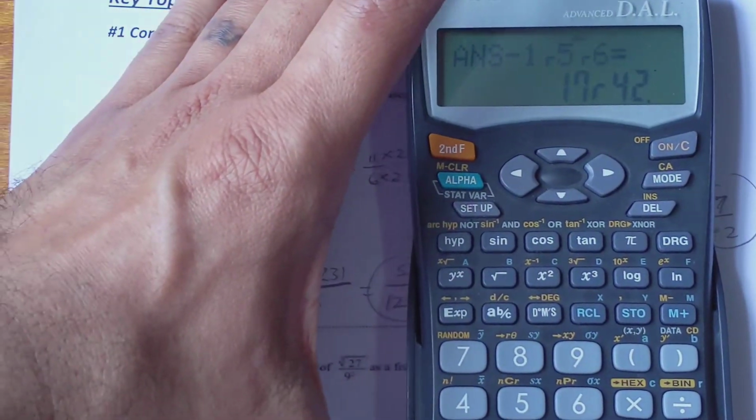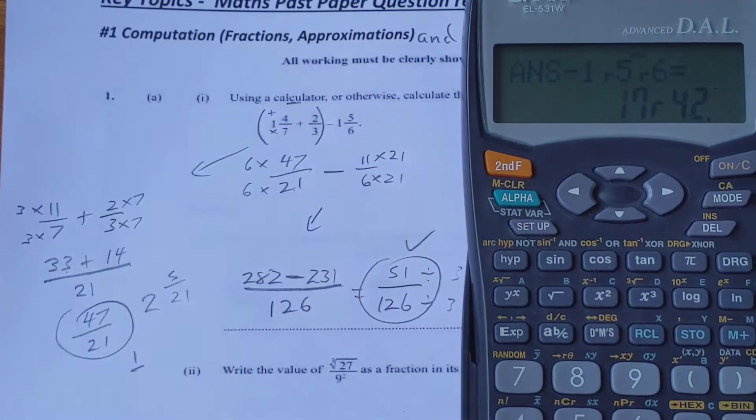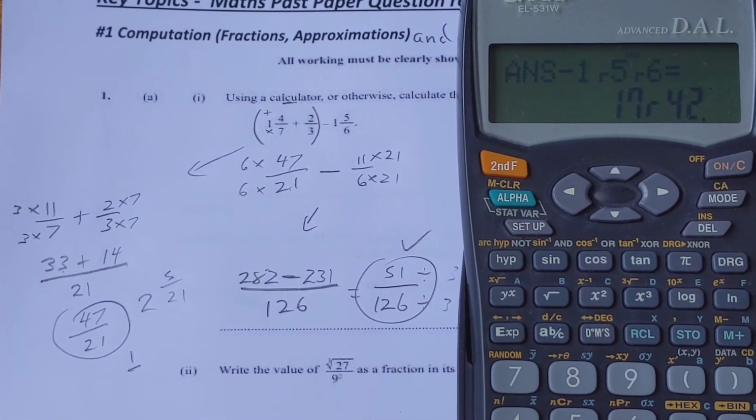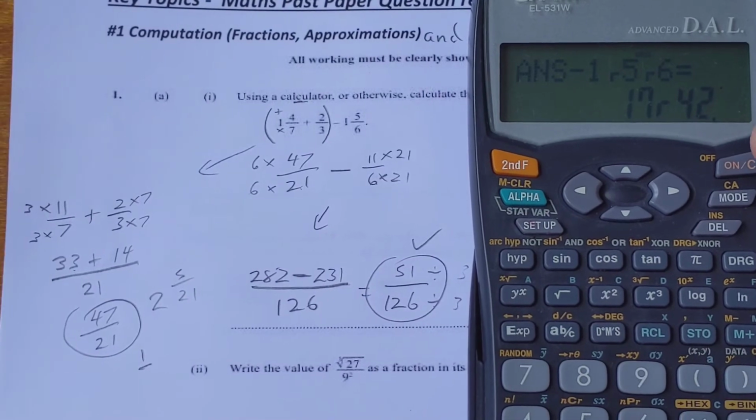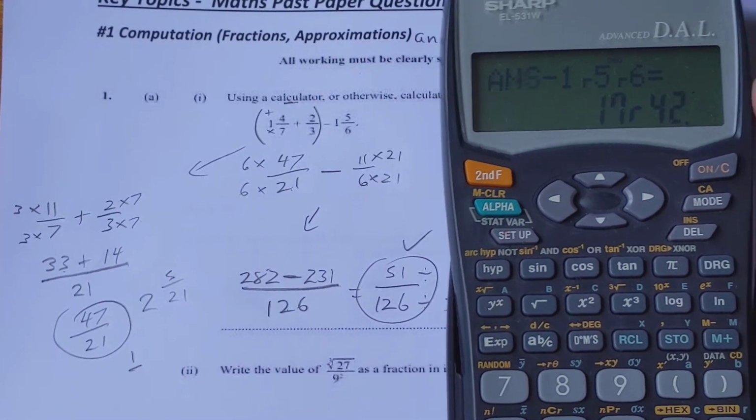But you see how you could do this on your calculator and get the answer immediately, and how long it takes to do on your calculator. So when you're doing these questions in the future, try them on your calculator as well. And we would have some more to look at.